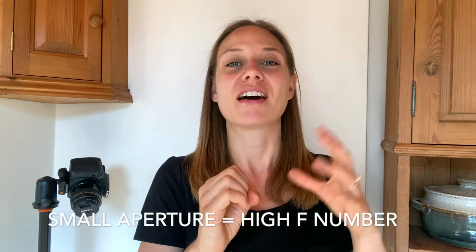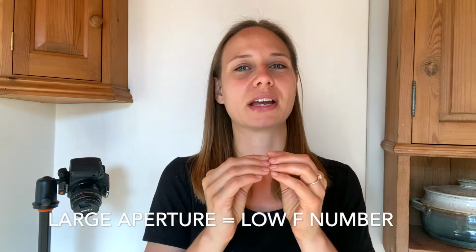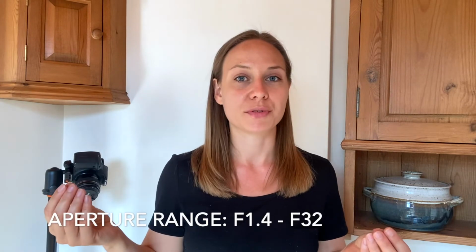Let's talk a little bit more about the relationship between the F number and the aperture. As we mentioned before, aperture refers to the gap, the opening in your lens and how much light is being allowed in. We can either have a very small aperture, where not that much light is coming in, or we can open the aperture up and have a very big aperture with lots of light coming into the lens. This is the part where it can get a little bit confusing, because a small aperture is represented by a high F number on your lens, whereas a big wide aperture is represented by a small F number. The aperture available on a lens can range anywhere from 1.4 all the way up to 32.